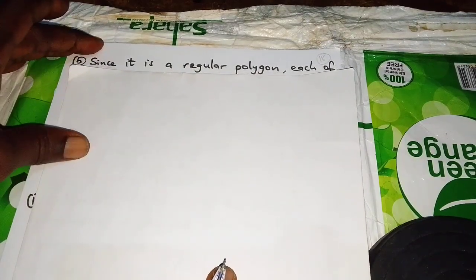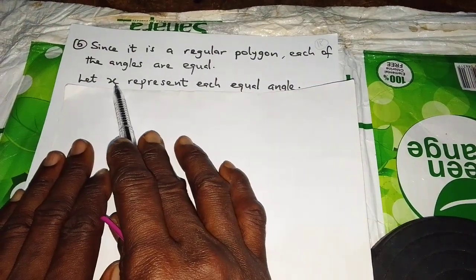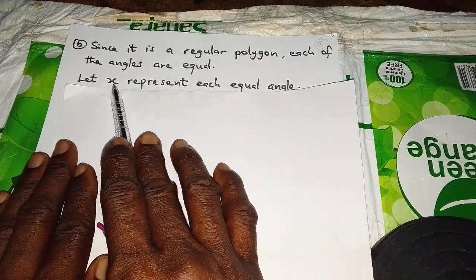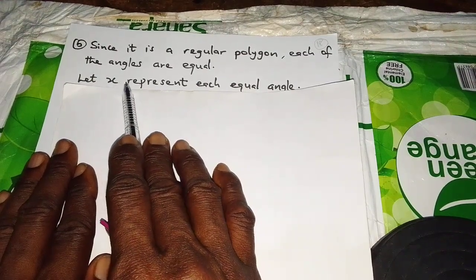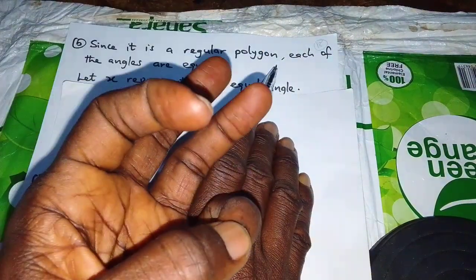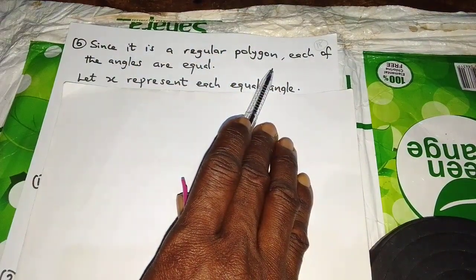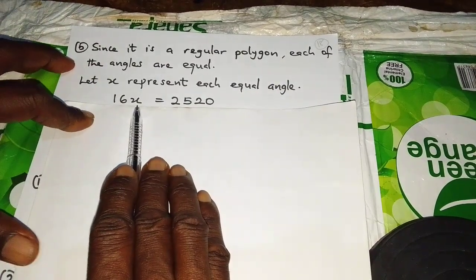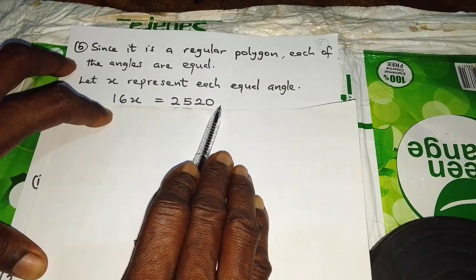Since it's a regular polygon, each of the angles is equal. Let us represent each equal angle as x. If the equal angle is x, you are adding x in 16 places: the first angle is x, the second angle is x, the third angle is x. That is the same as saying 16 times x, which should be equal to the sum of the angles in the polygon.